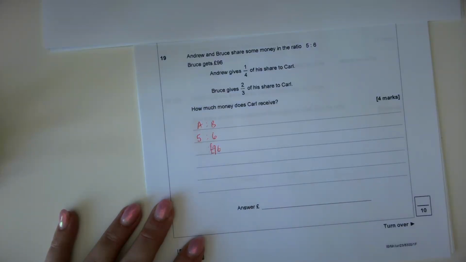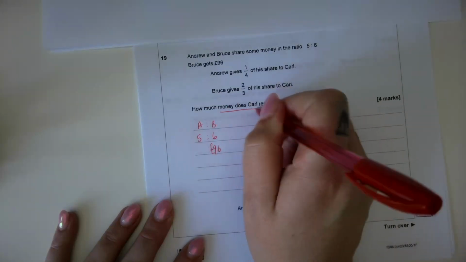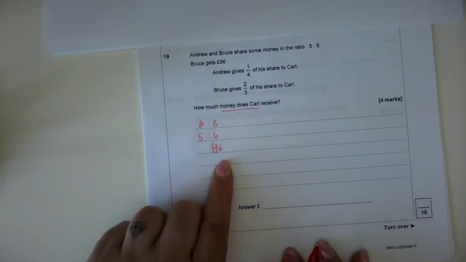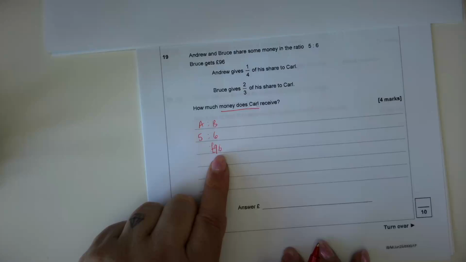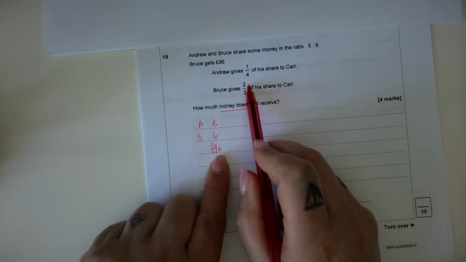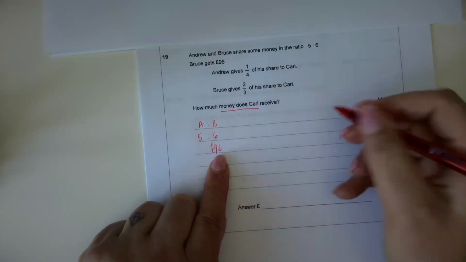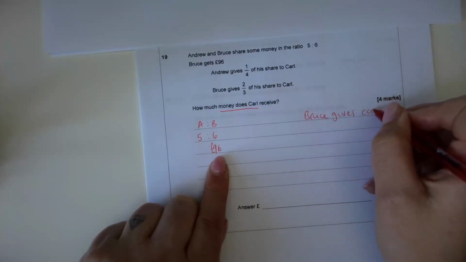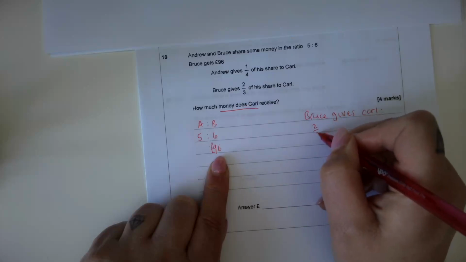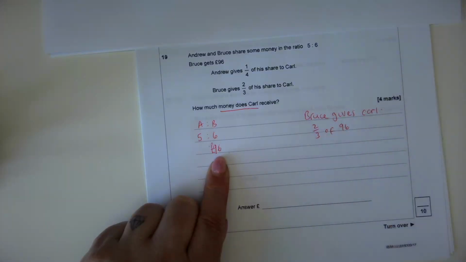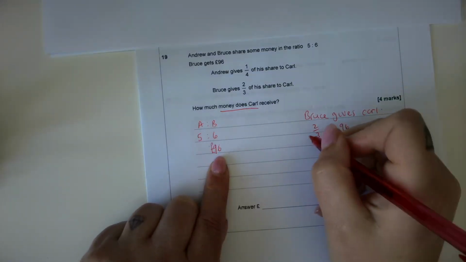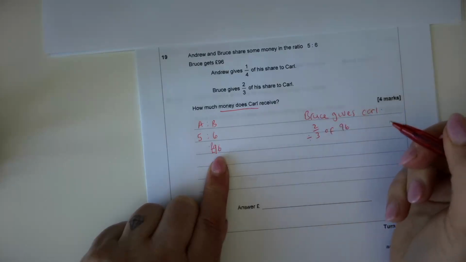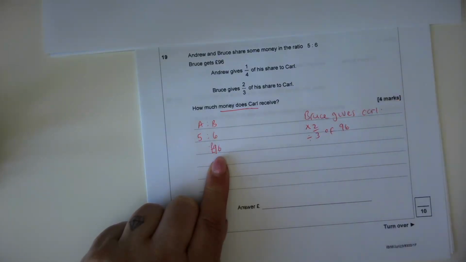Andrew gives 1/4 of his share to Carl and Bruce gives 2/3 of his share to Carl. How much money does Carl receive? Well, we know Bruce has got £96, so we can find out 2/3 of 96 straight away. So Bruce gives Carl 2/3 of 96. When we're finding a fraction of an amount, we divide by the denominator and we multiply by the numerator.